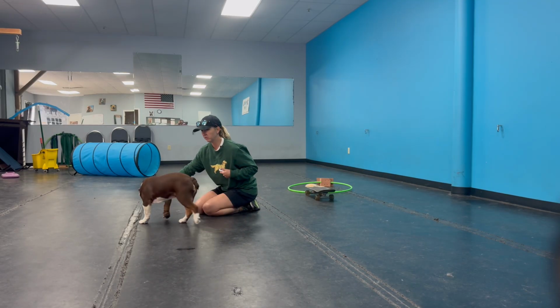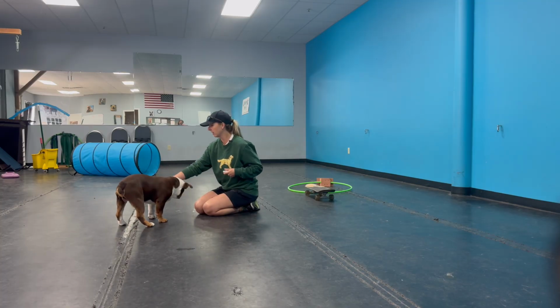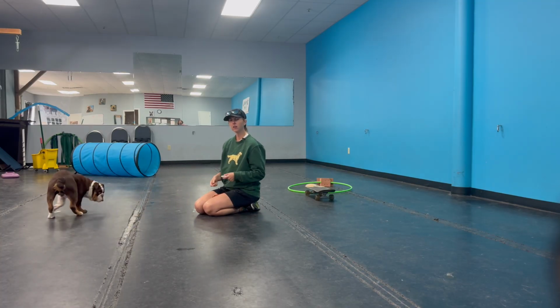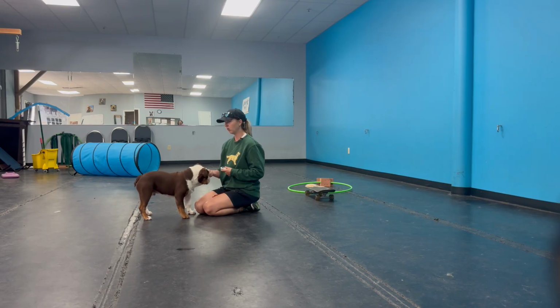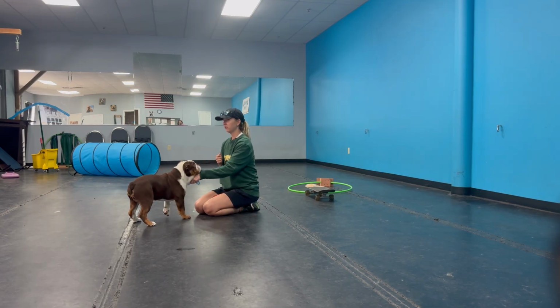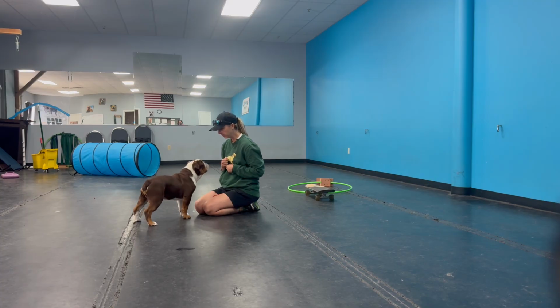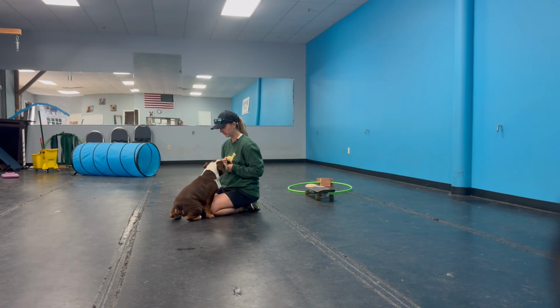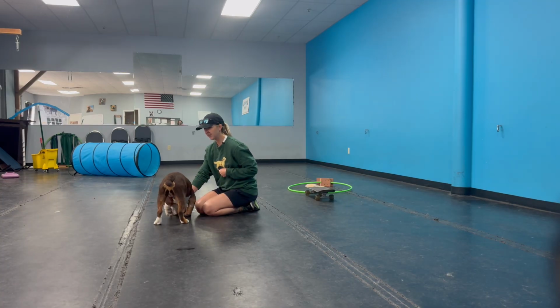So I can either use my release word. Generally, we're using something like okay, or done, or break, or you can release him from the behavior with your clicker. So we're going to kind of reset for a second. We're going to say down. Give him a second. And of course, he's too close to me to do the behavior, but that's okay. So now we're going to show him.